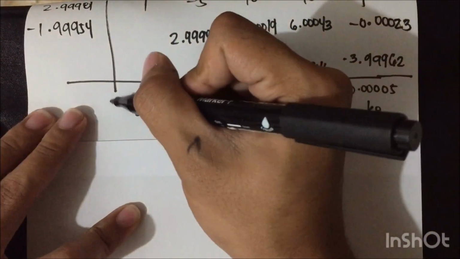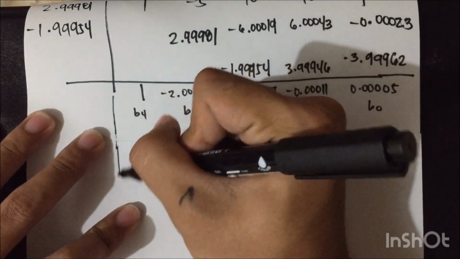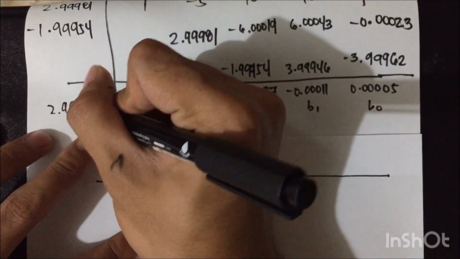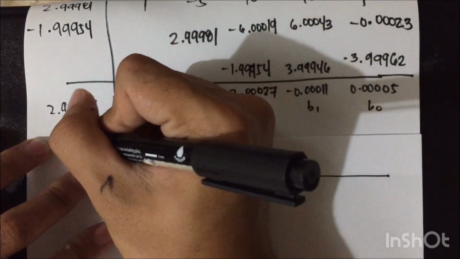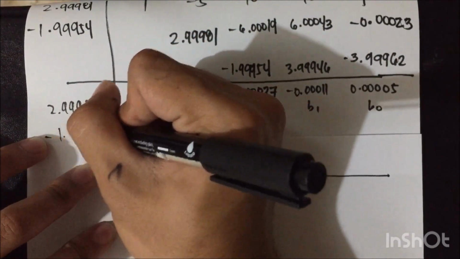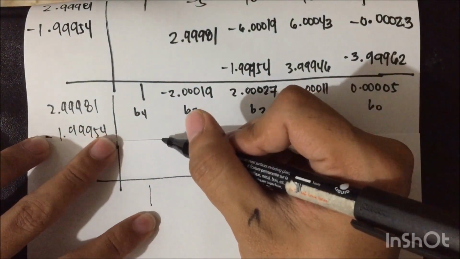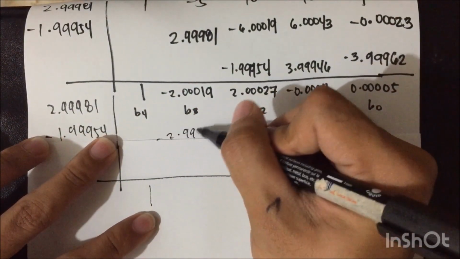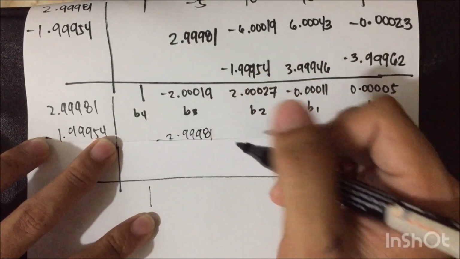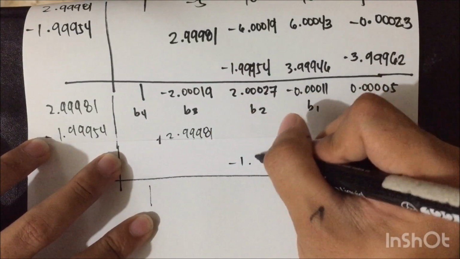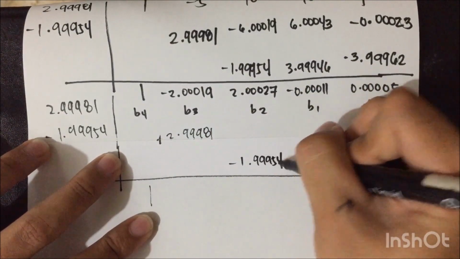So yun guys. Synthetic division ulit by the same values of R, which is 2.9981 at yung value ng S, which is negative 1.9954. Bring down 1, the value of R, 2.99981. Then the value of S, negative 1.9954.